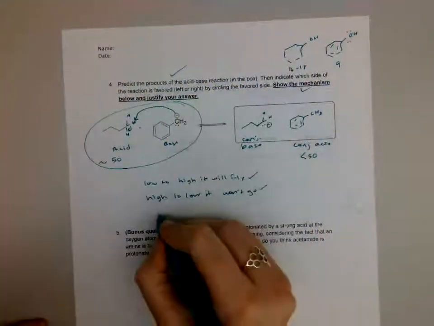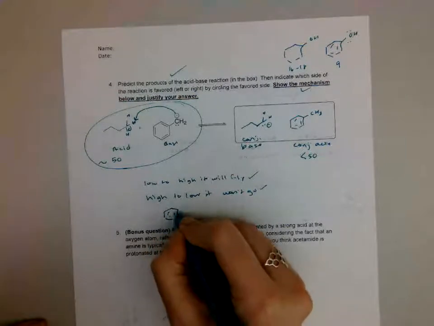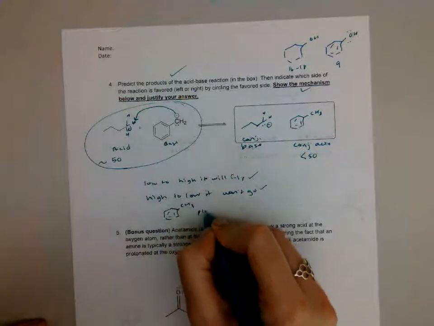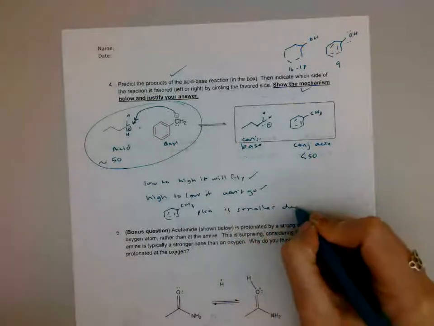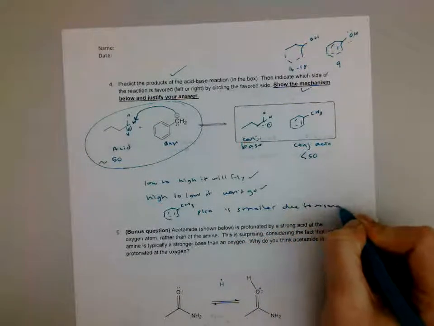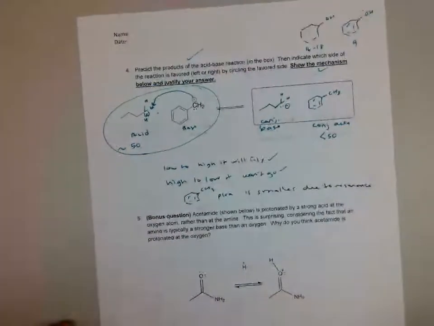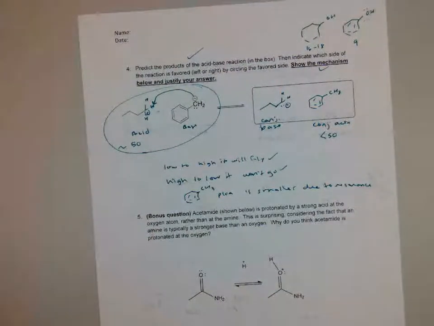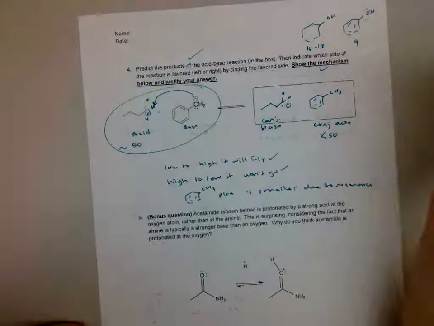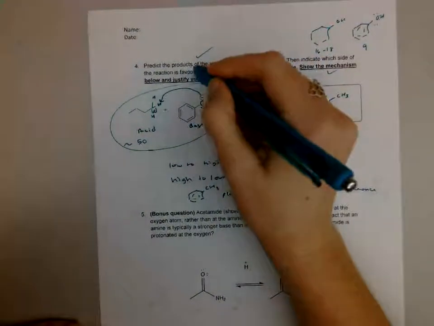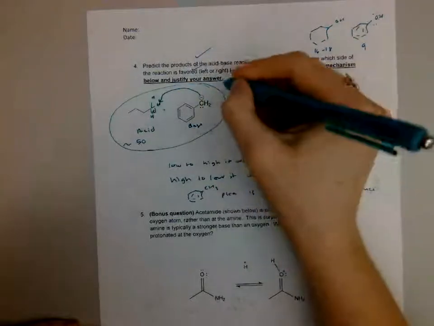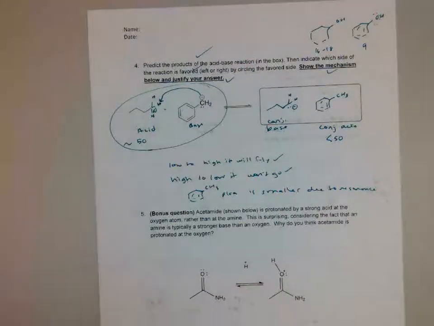And I think that this pKa is smaller due to resonance. And then I think we've done all parts of this. We predicted the products, we indicated which side was favored, we showed the mechanism, and we justified our answer.